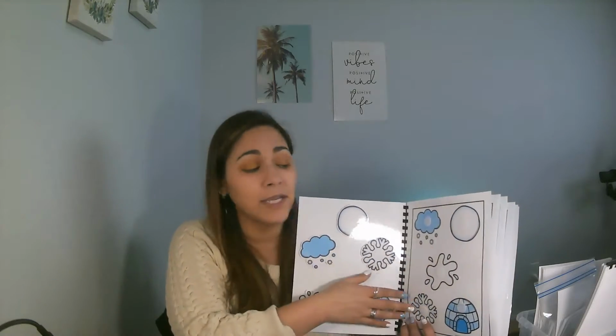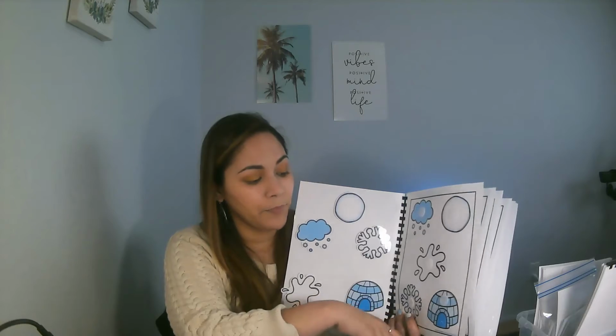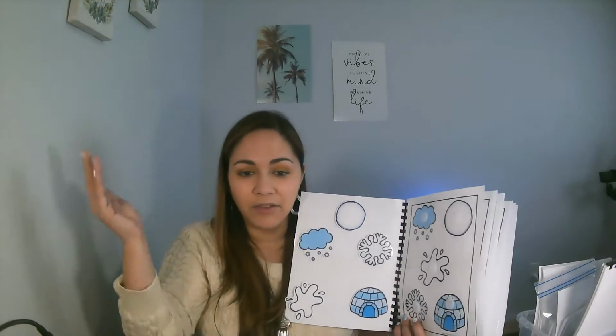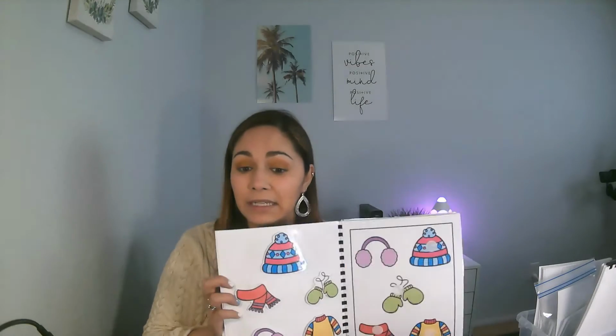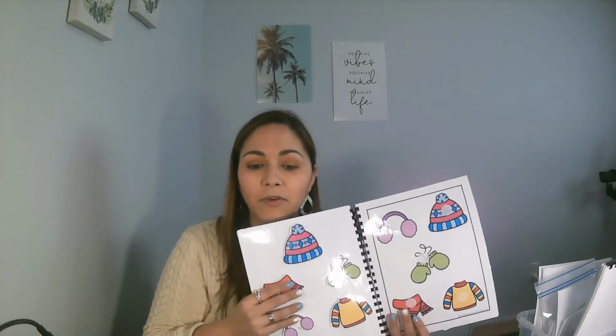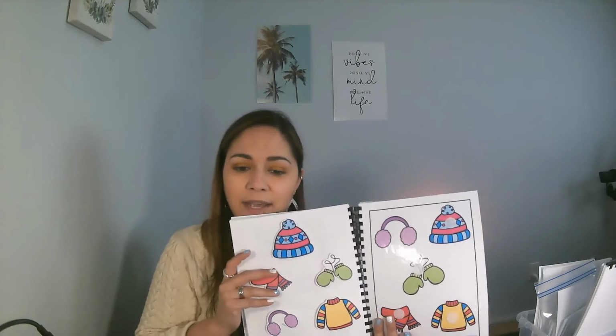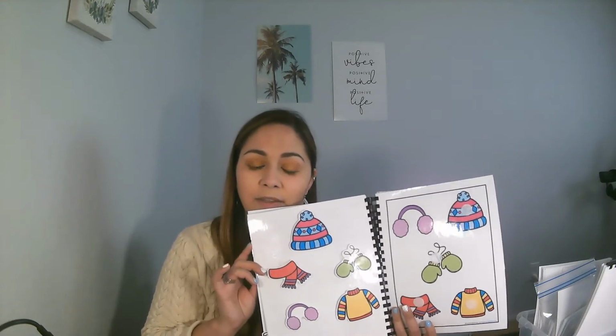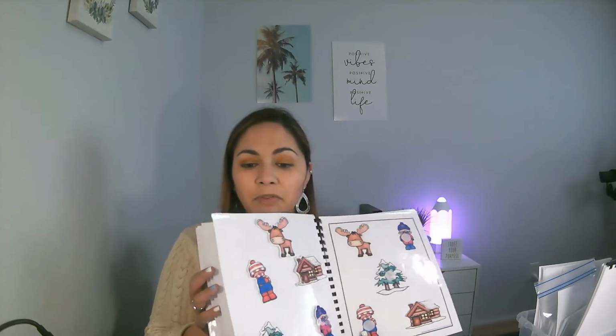You can do beginning sounds, you can do ending sounds, you can do middle sounds, you can do syllables if you want to push that, like how many syllables does snow have, snowball, igloo. So again, you can even go to that challenge and use this in many different modalities. So again, expanding vocabulary. Can you find the hat? Where's the hat? The scarf, the mittens, the sweater, the earmuffs. So super fun, super simple.